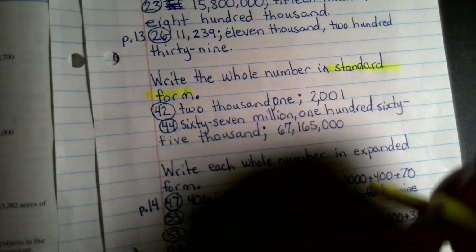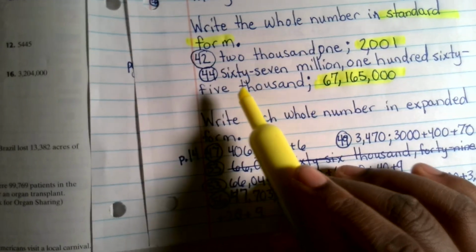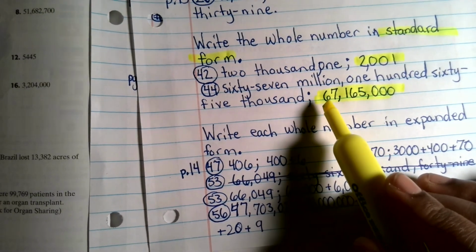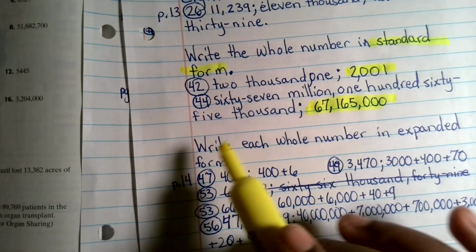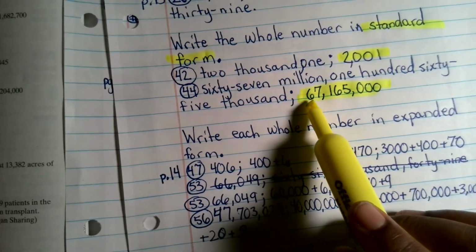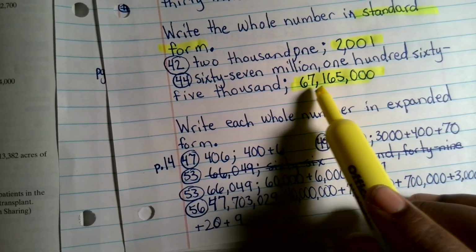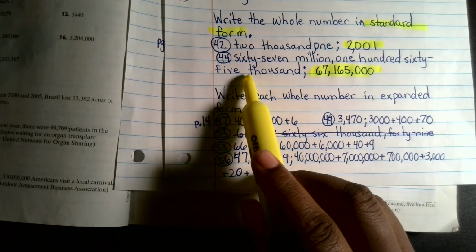So each time I did the number in standard form, I copied it out in words first so that I knew what I was writing. 67,165,000. And then once I've written it in standard form, I can easily check. 67,165,000. 165,000. Correct. Okay? My instructions changed, so I skipped a line.